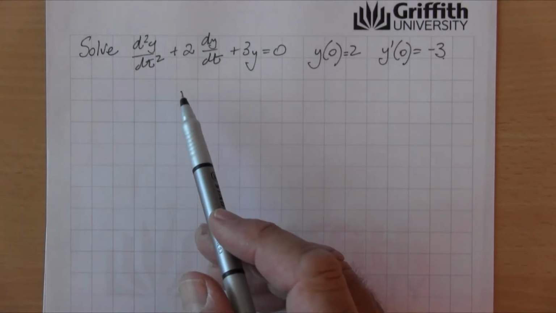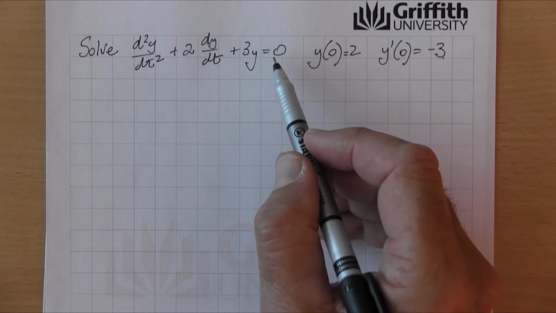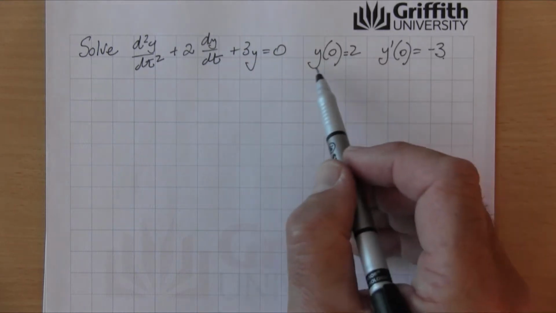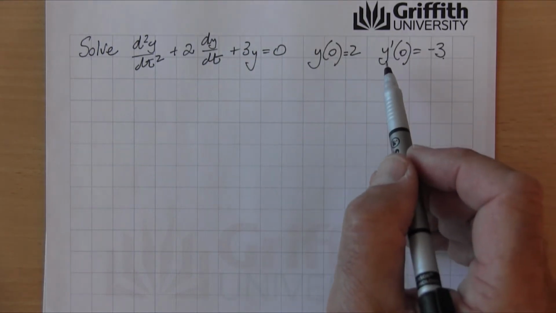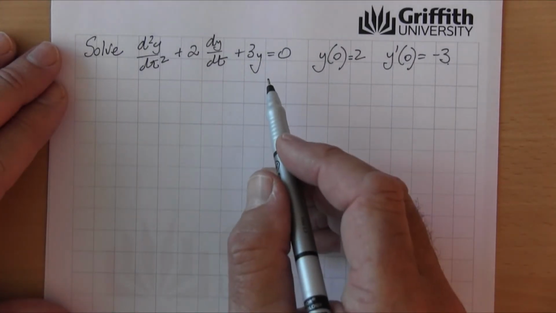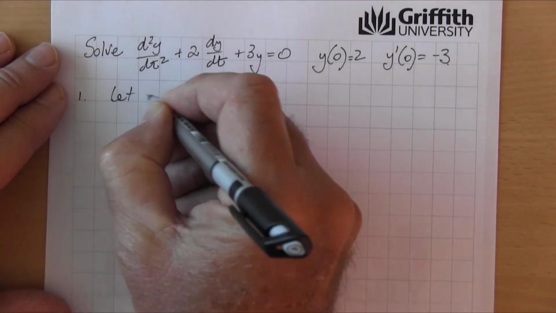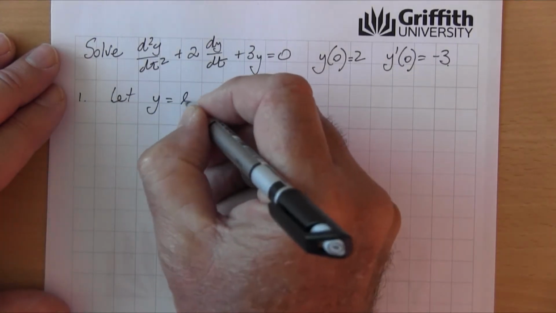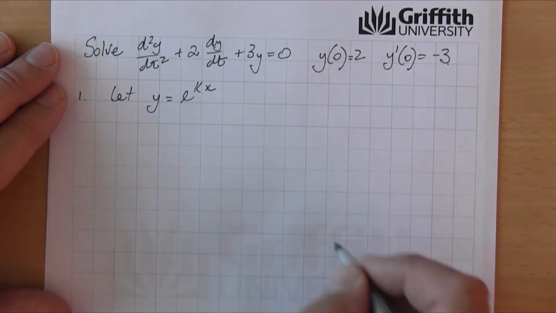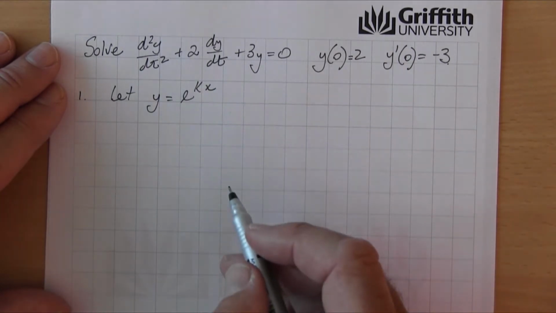Here we want to solve a differential equation. It's second order. It's homogeneous because it's equal to 0. And we've been given some initial conditions. So if we go back to our template, our first step is to let y equals e to the kx. We then find the first and second derivative, and then we substitute them back in to find k.